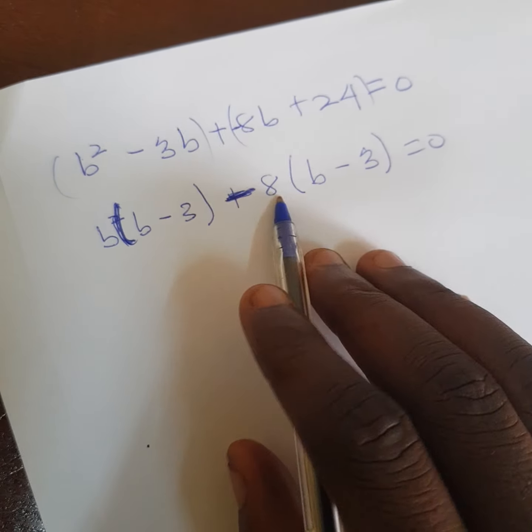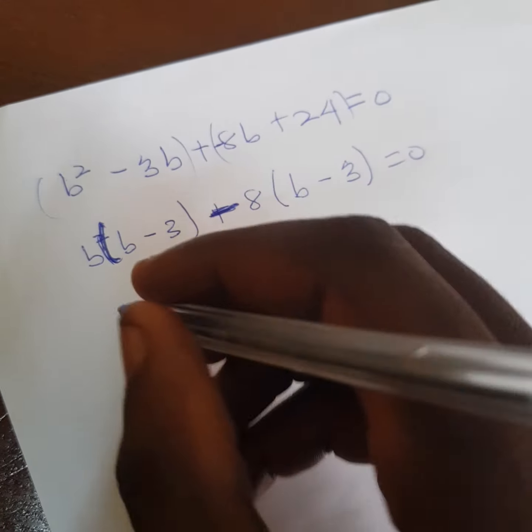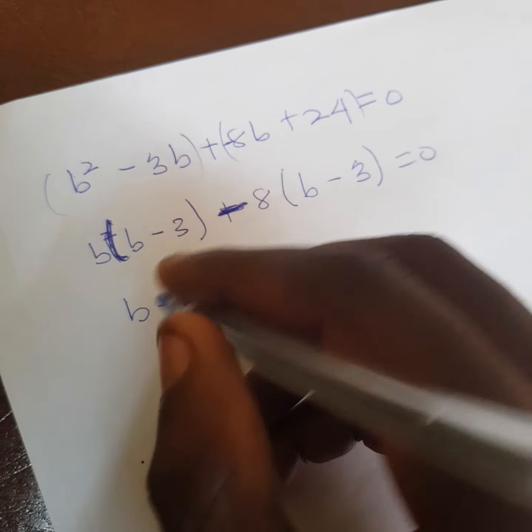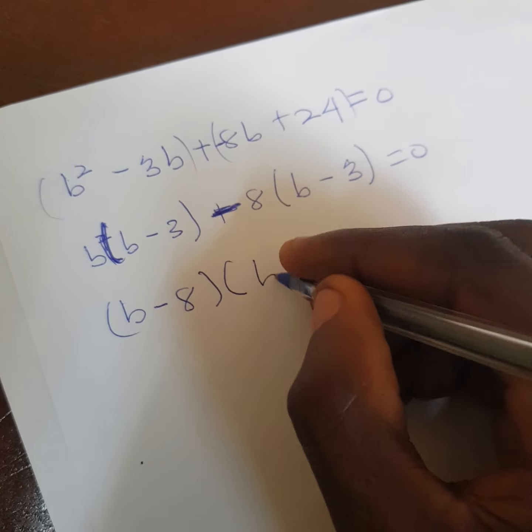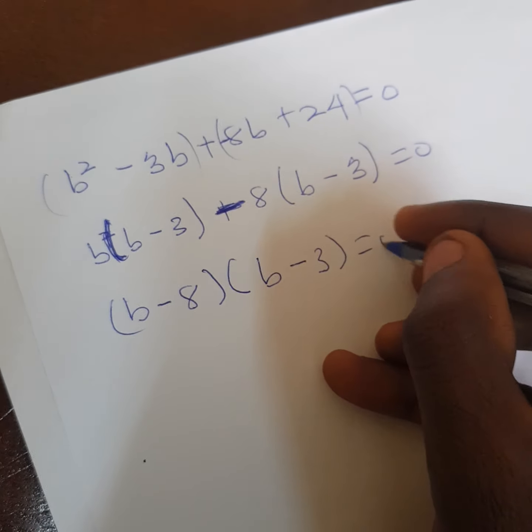Now you take the common term b minus 3, so it will be b minus 8 times b minus 3 equal to 0.